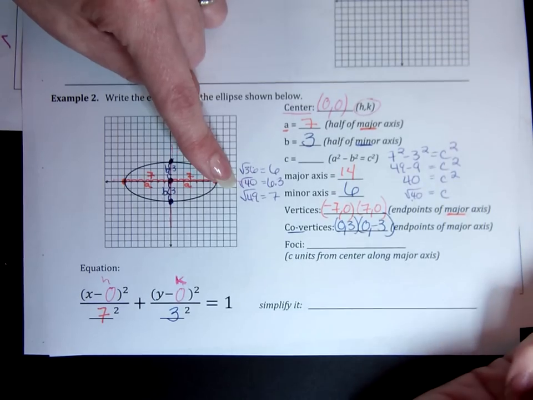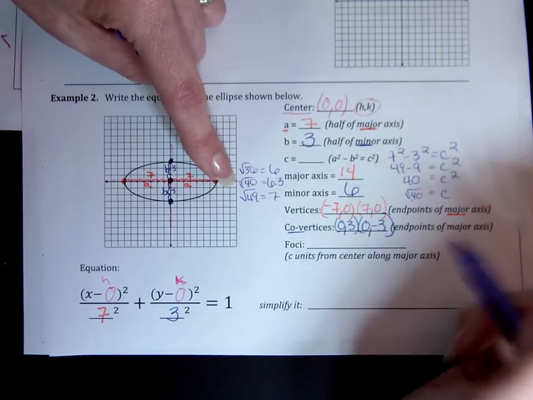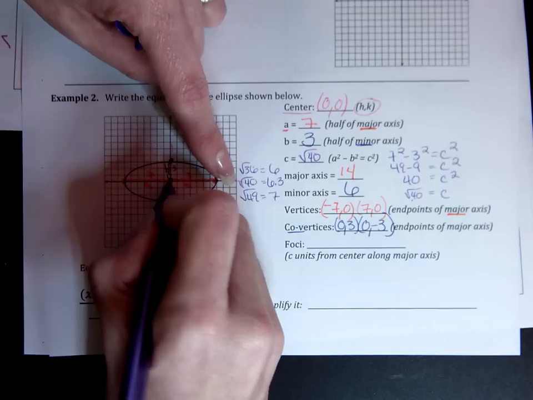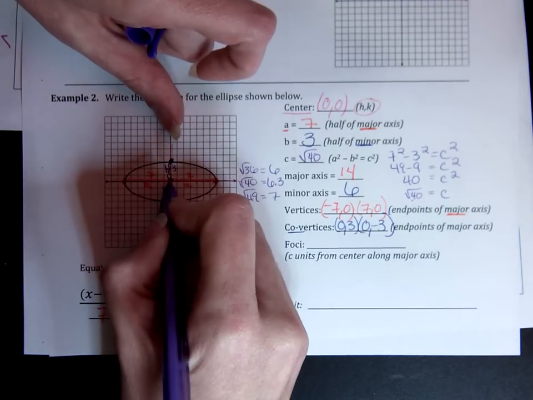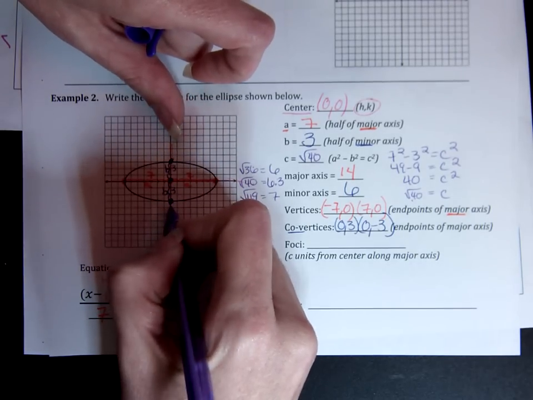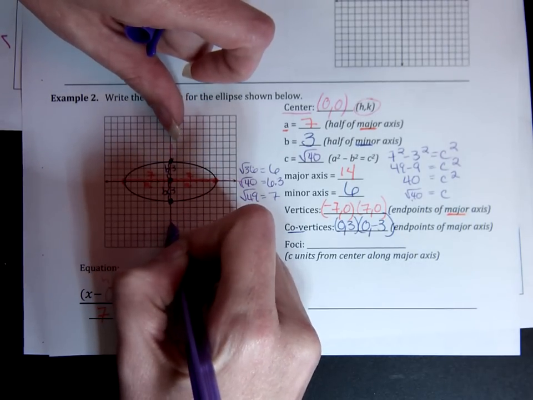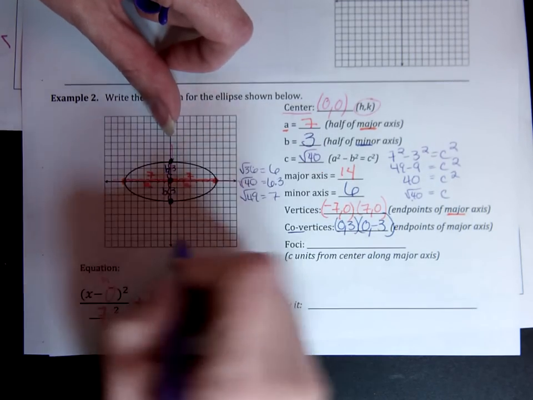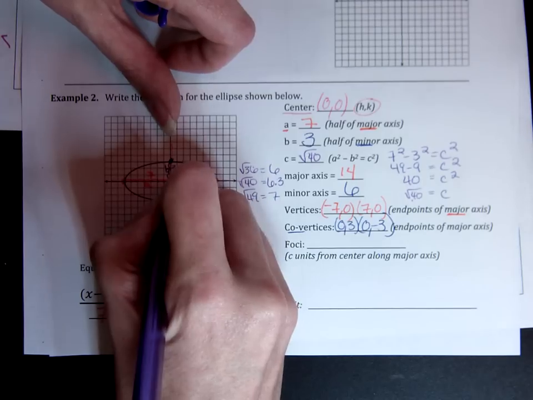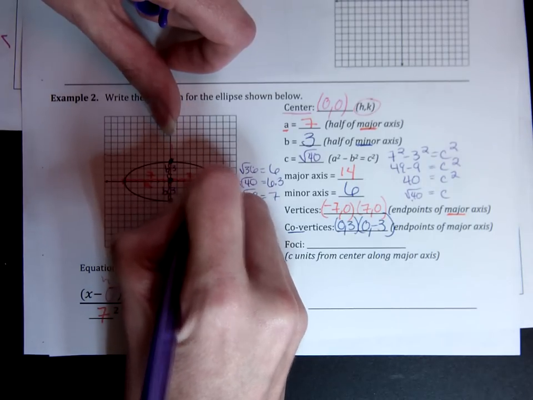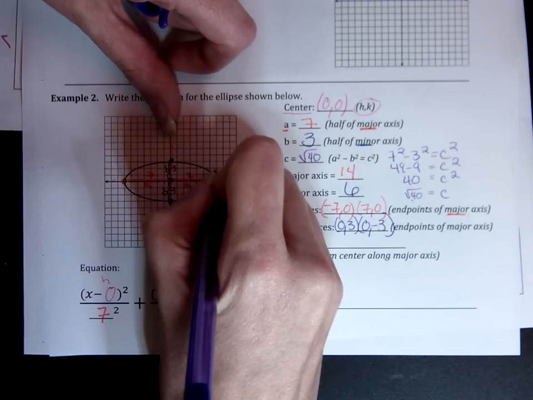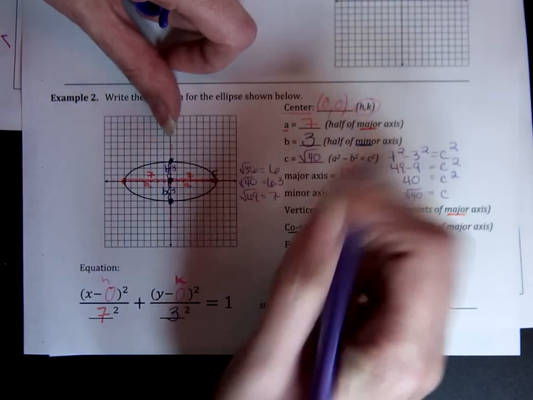And when I go to plot that from the center, if I plot in the wrong direction, 1, 2, 3, 4, 5, 6.3, it's not inside the ellipse anymore. So that should help you remember to plot along the major axis. 1, 2, 3, 4, 5, 6.3-ish. There's a focus.